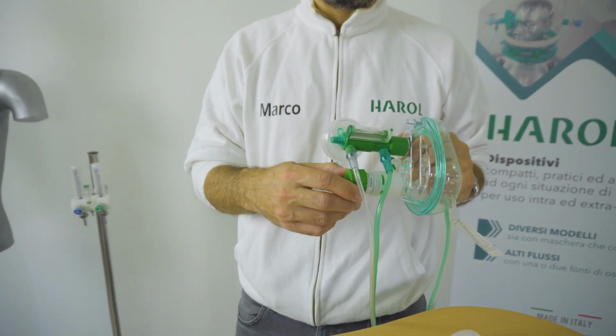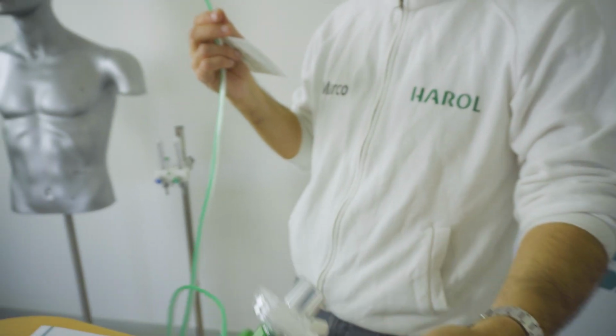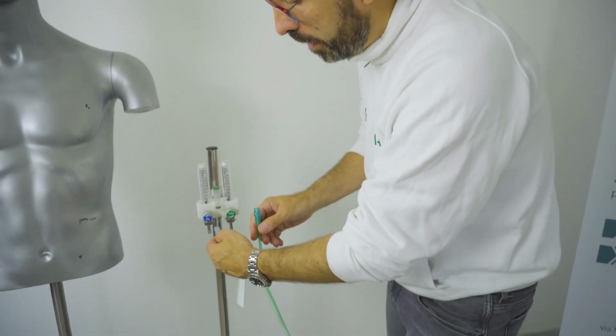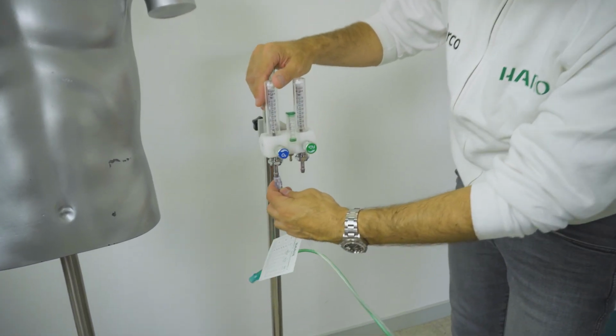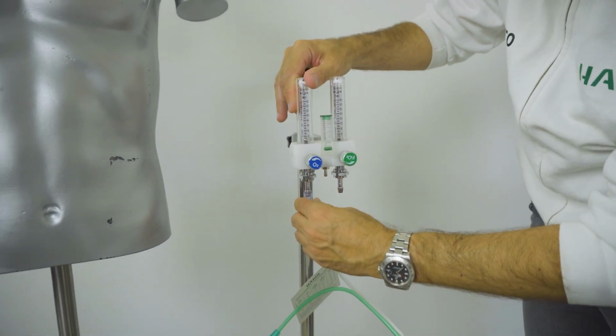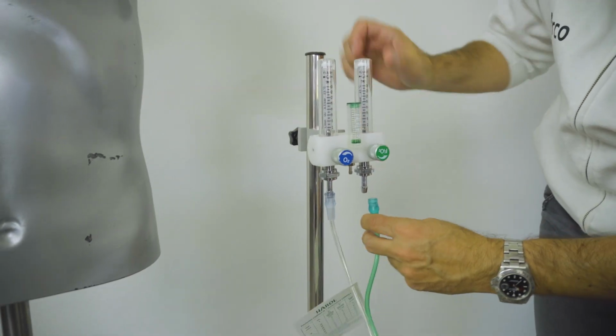Open the PEEP valve and connect the two lines to the flow meter. Open at around 10 liters per minute. Apply the mask on the patient and wait a few minutes for them to adapt. Then, attach the mask. Set the PEEP by controlling the valve and by checking the value on the integrated pressure gauge.